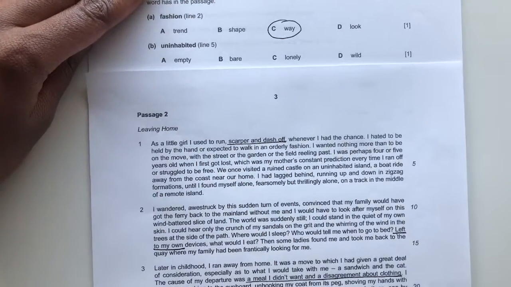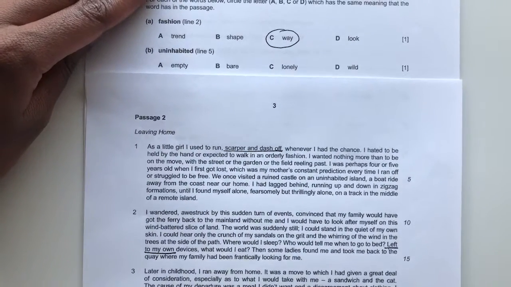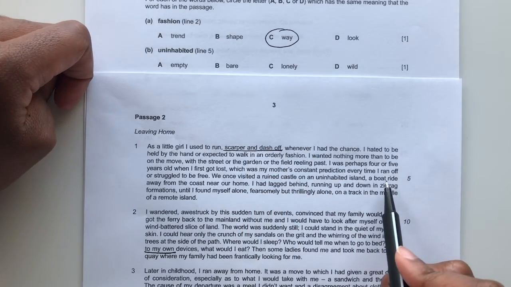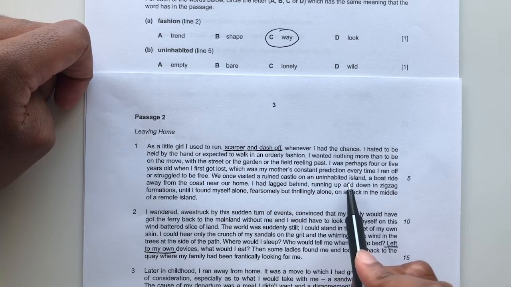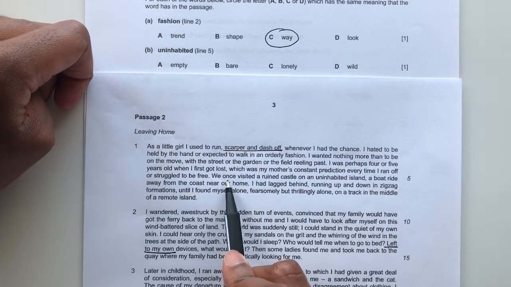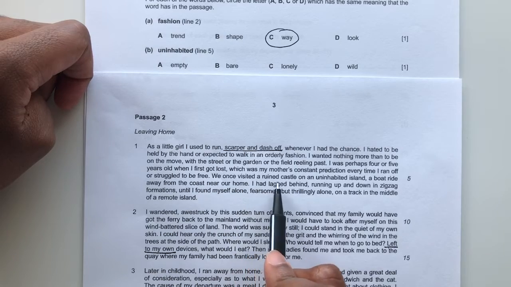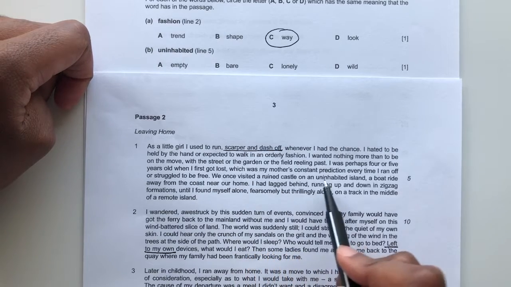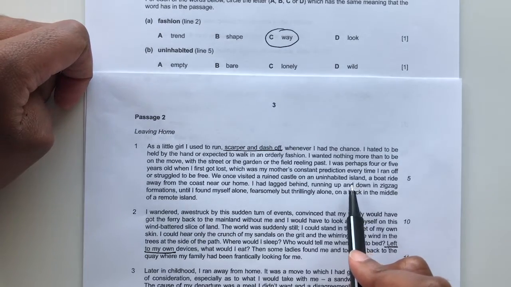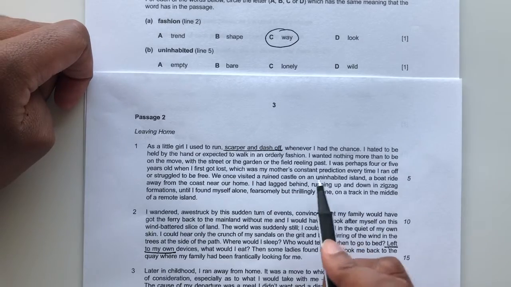Okay, so now we're at uninhabited in line 5. Uninhabited, here it is. Okay, we once visited a ruined castle on an uninhabited island. Okay, so elimination again.